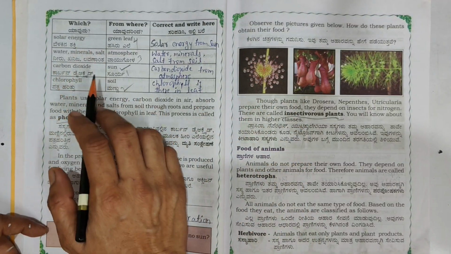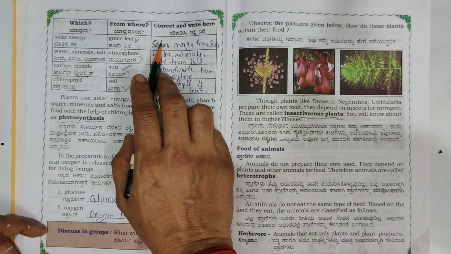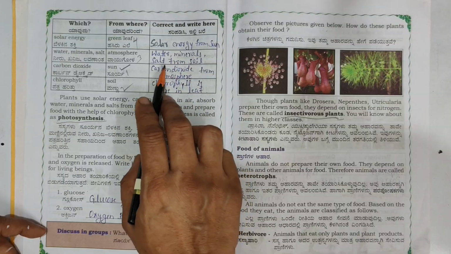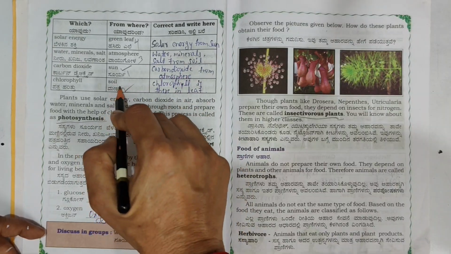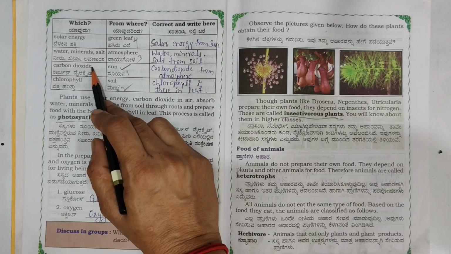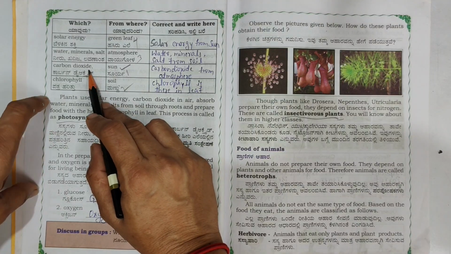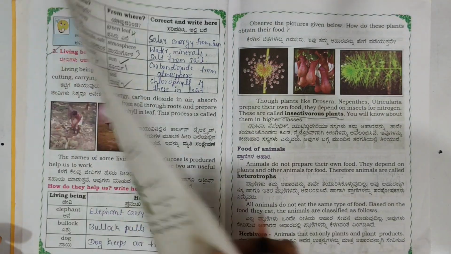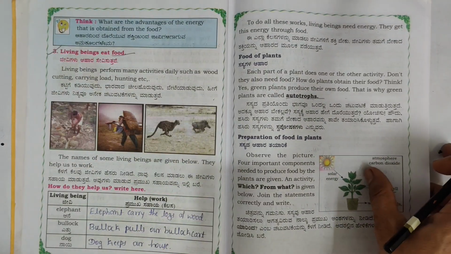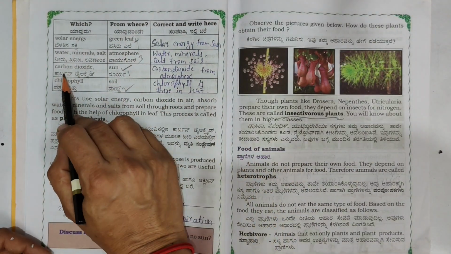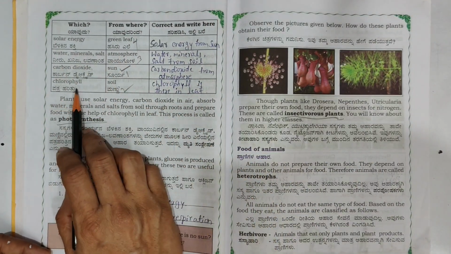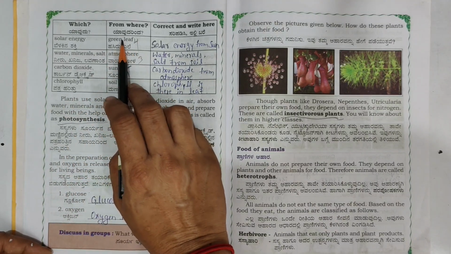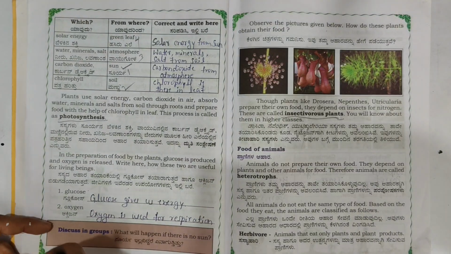Solar energy, we can get it from the sun. Water and mineral salts, we can get them from soil. Carbon dioxide we get from the atmosphere. That is, the plant is the one performing photosynthesis, and for that it gets carbon dioxide from the atmosphere. Next, chlorophyll. Chlorophyll is nothing but the green pigment, present in leaves. Okay, green leaf. Done. Next column.